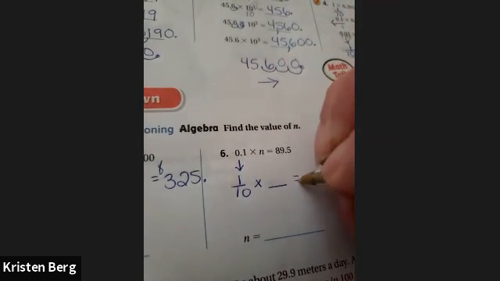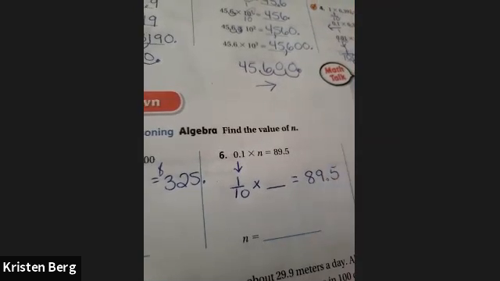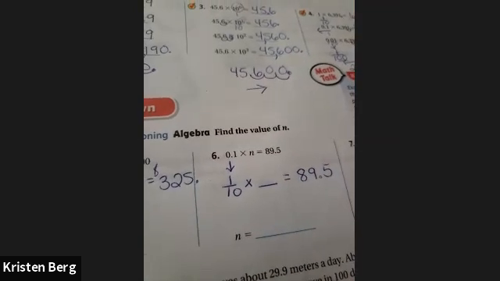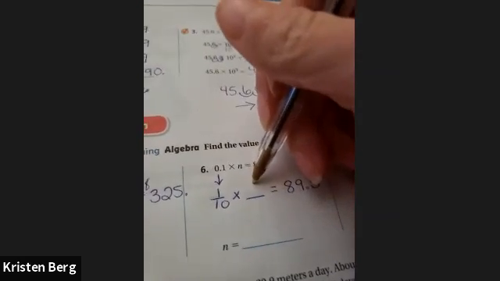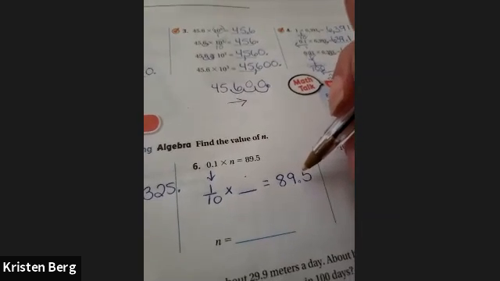All right, now this one is saying a 10th of what is going to be 89 and 5/10. Here's the thing. They gave us the answer. We have to find one of the factors. Remember, we've had these a lot.